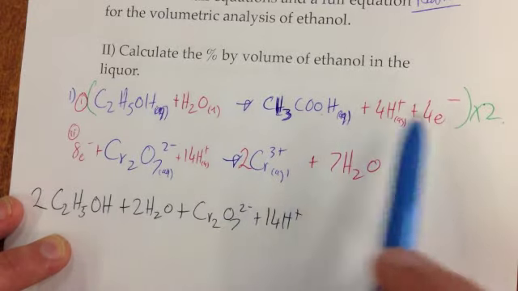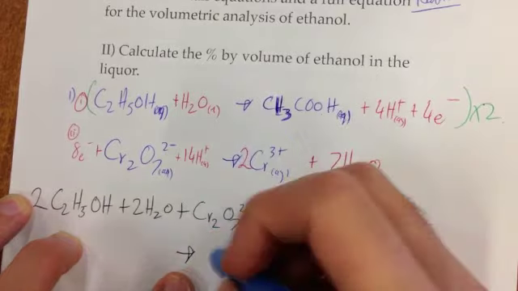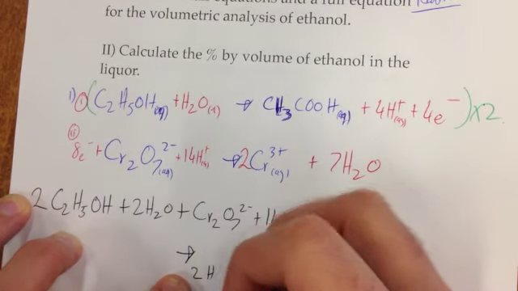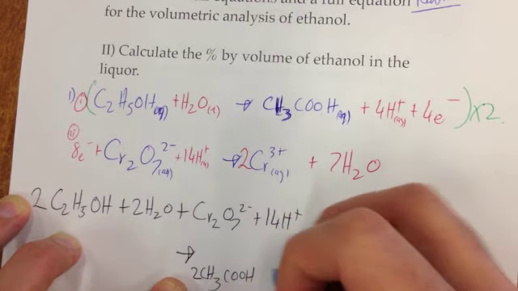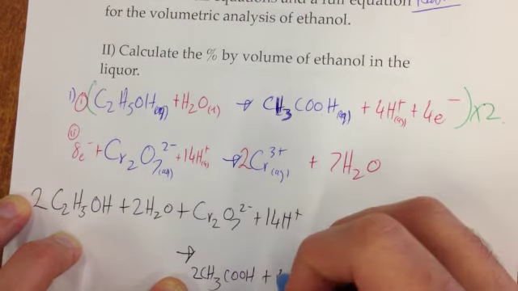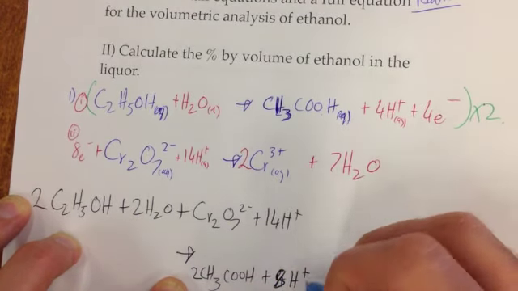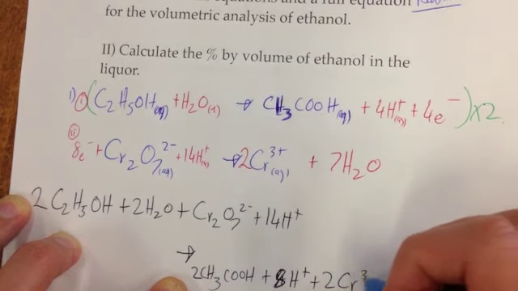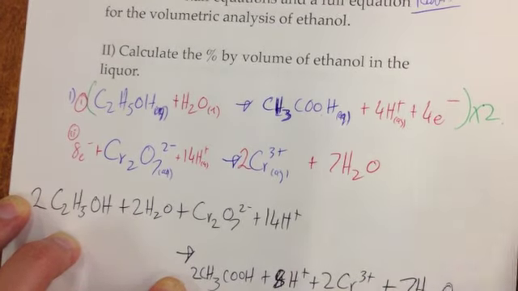Everything at the top here is multiplied by 2, remember. And that will form 2 ethanoic acid, CH3COOH, plus 2 times 4 is 8 H plus, 2 chromium 3 plus, plus 7 waters.